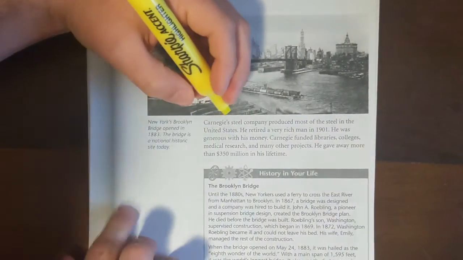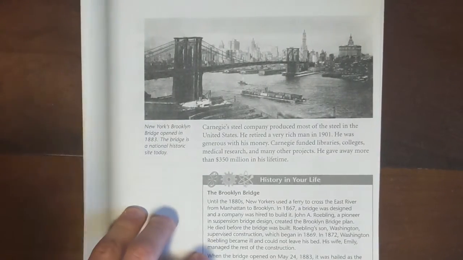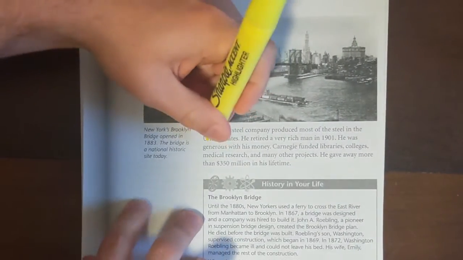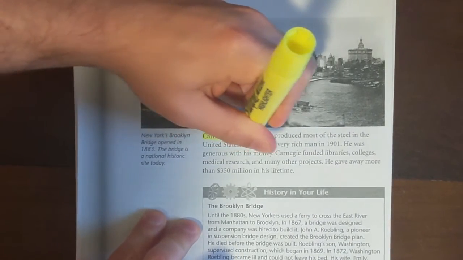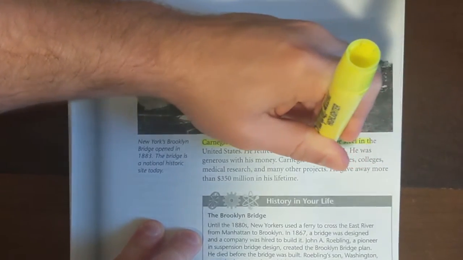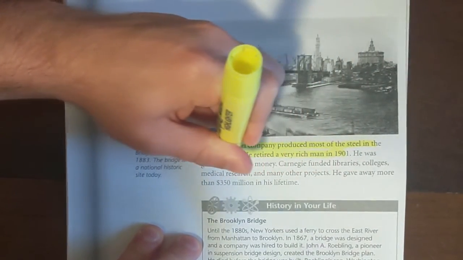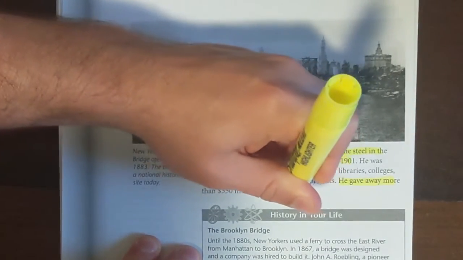Andrew Carnegie's steel company becomes so successful, he's selling most of the steel to the people in America. He retires an incredibly rich man and he donates tons of his money to different causes like charities, colleges, and hospitals. He ends up giving away more than $350 million in his lifetime.